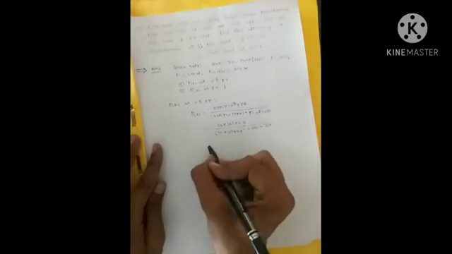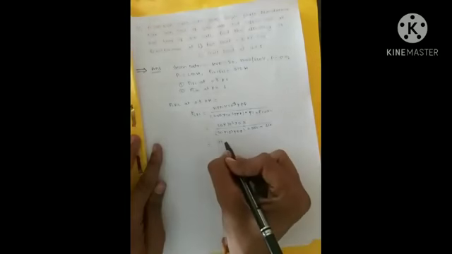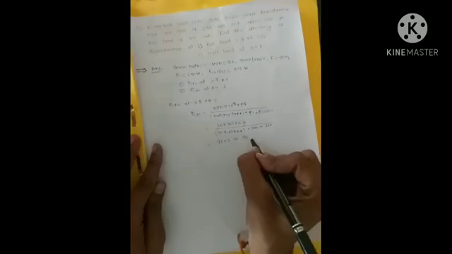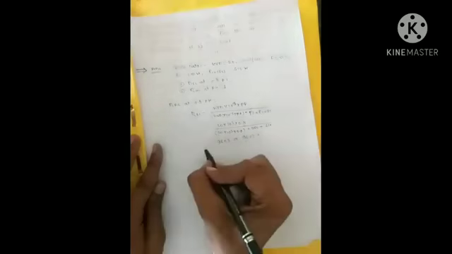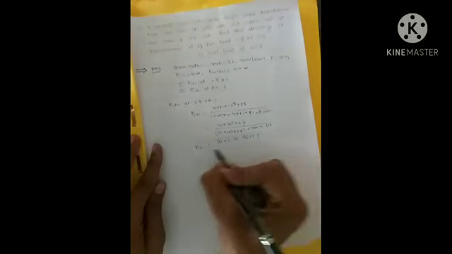So by calculating this we will get 0.9603, or 96.3% efficiency at full load.